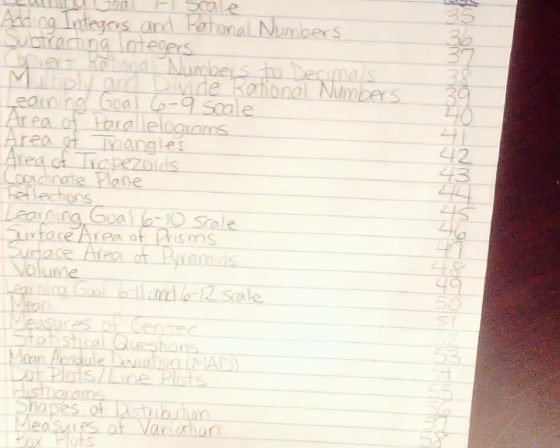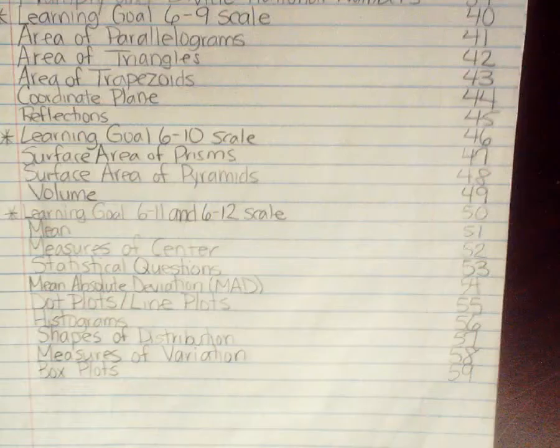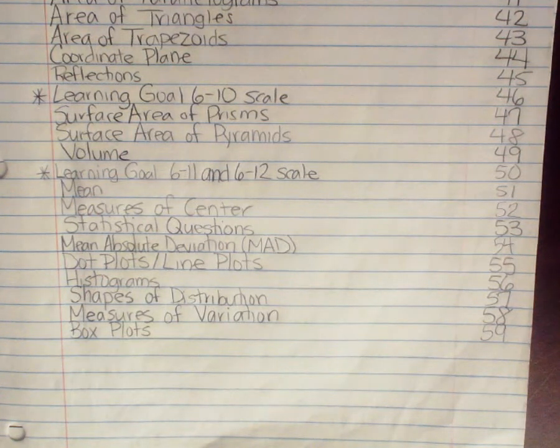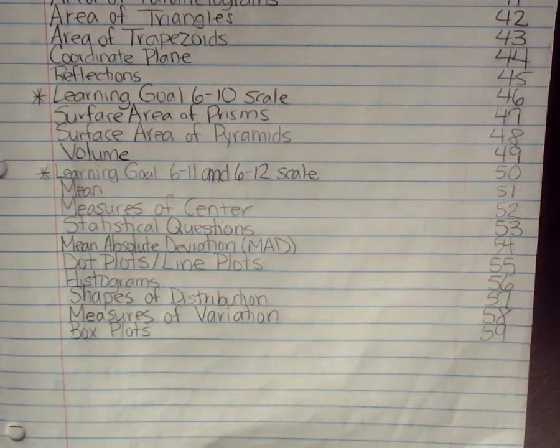Class, today we're going to be adding some notes to a previous page. If I look at our table of contents, page number 57 was called Shapes of Distribution. We're going to be adding notes to it. We're going to know when we should use which type of distribution. What should we use? When do we use mean, median, MAD, IQR?